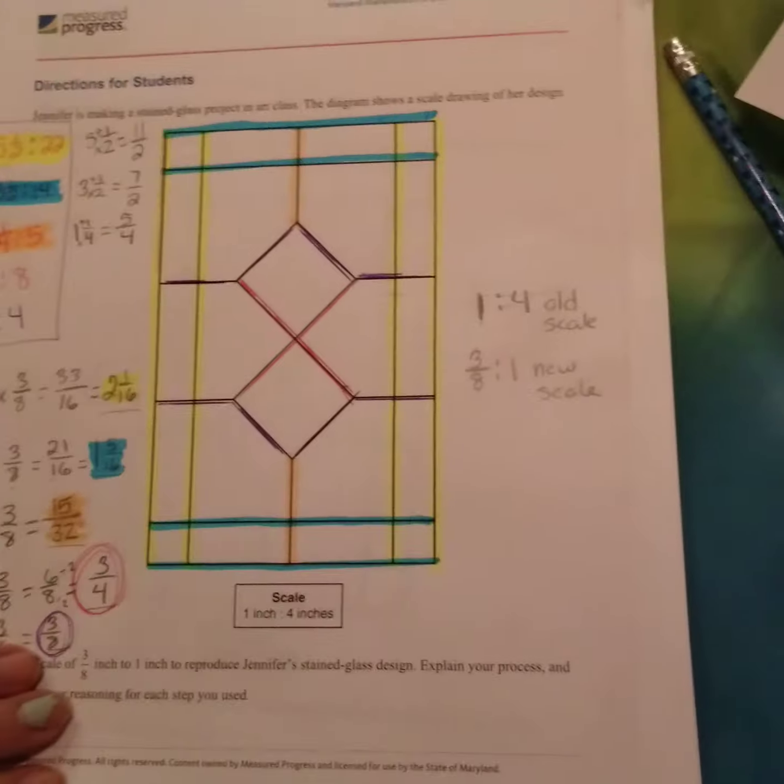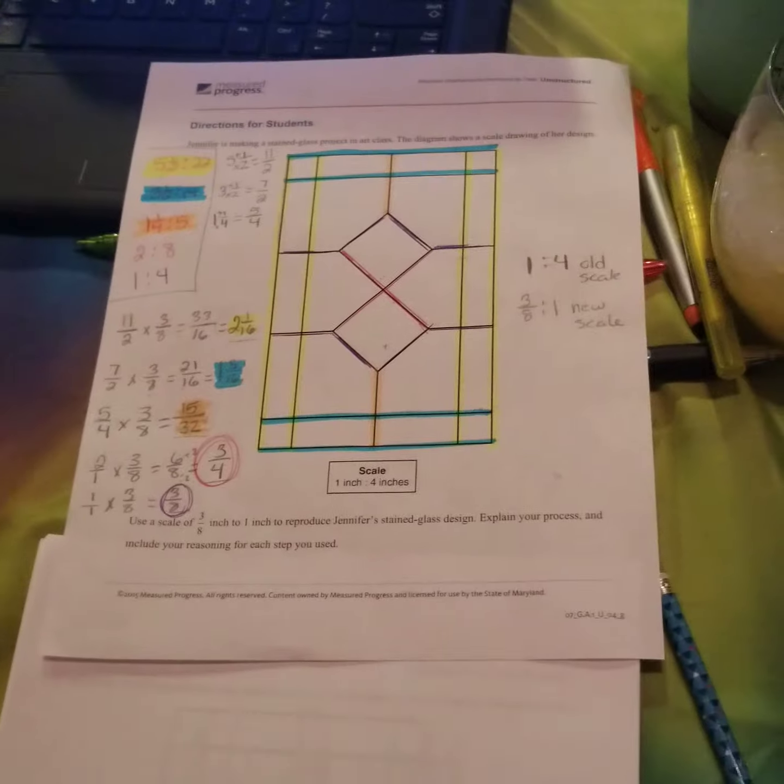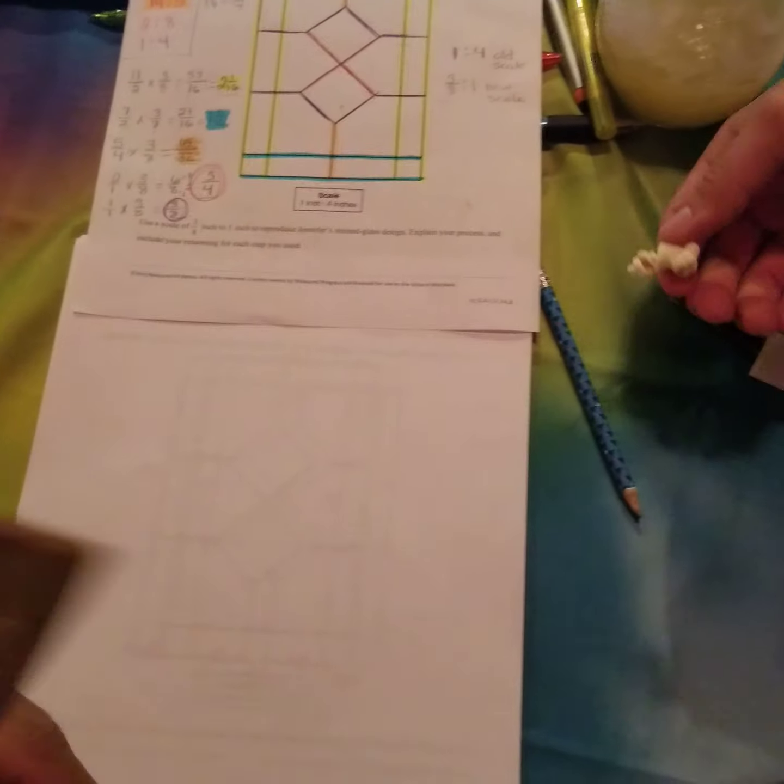Okay. Let's draw our figure. All right, I'm going to use this as an example just to kind of follow it along. All right. Here's my ruler. So my yellow lines, I'm going to start with those first.